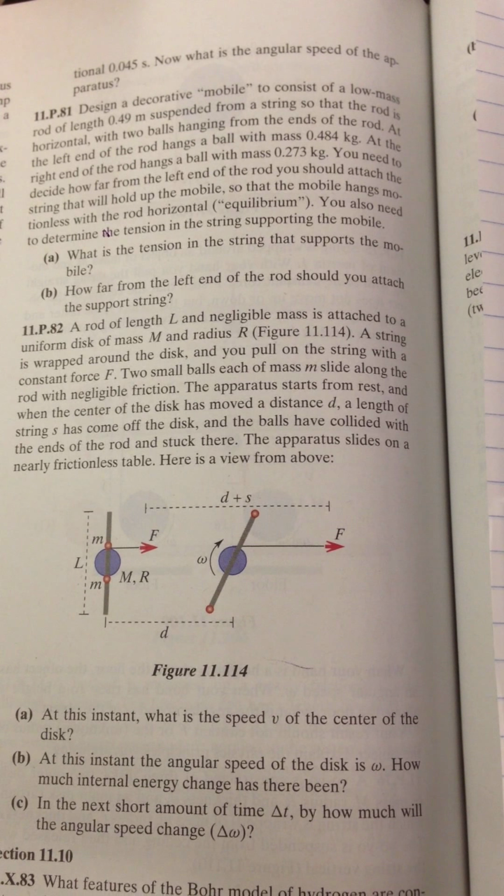Okay. To solve this question, we first write down the system we want to consider: the rod plus the two-ball system, and the surroundings consist of the Earth, which exerts the gravity force, and the string, which exerts a supporting force. When we consider the whole system, the only three forces acting on the system are the two gravity forces and the supporting force. So we can draw the free body diagram here.